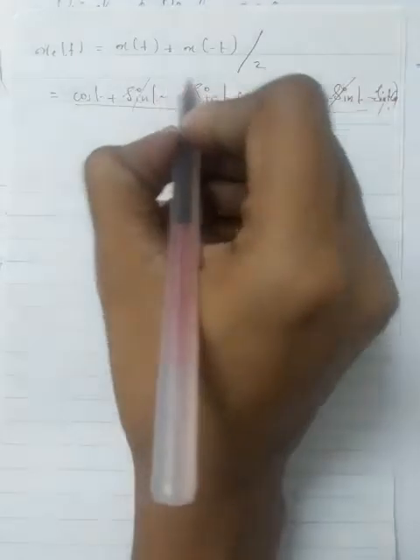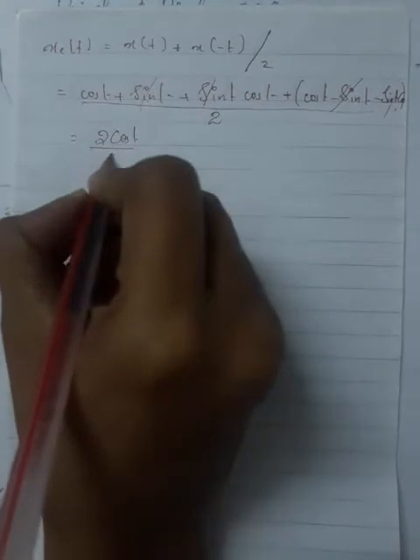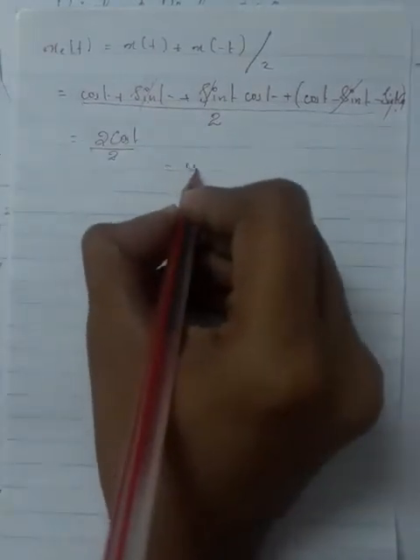Now this sin t and minus sin t will cancel out, and this is sin t cos t and this is minus sin t cos t. So it is equal to 2 cos t. This is one cos t and this is another one. So it is equal to 2 cos t by 2, which is equal to cos t.